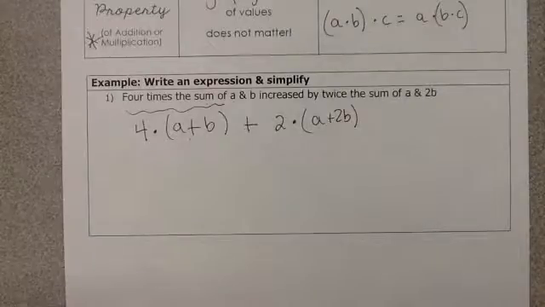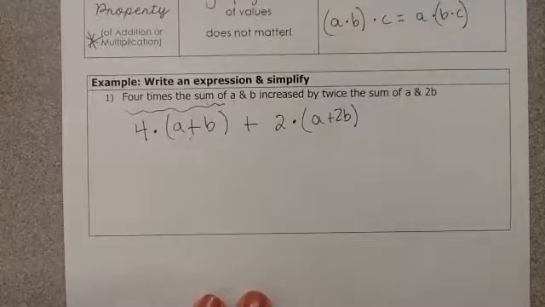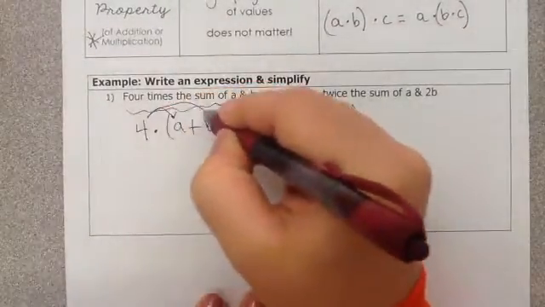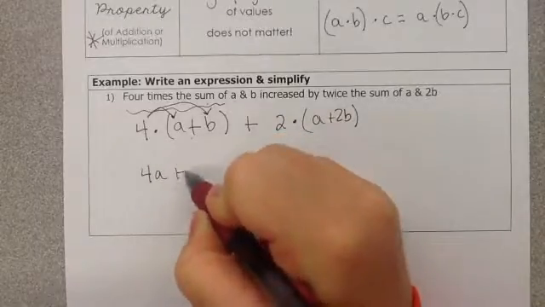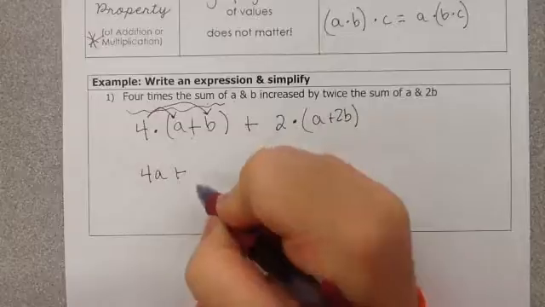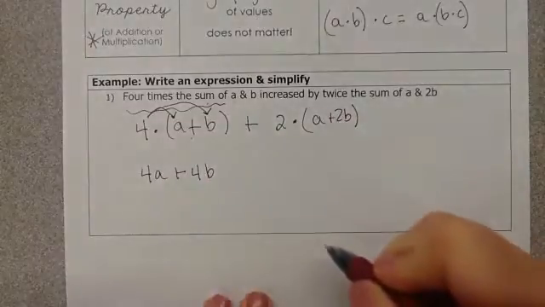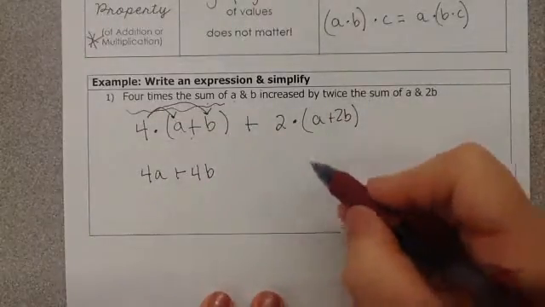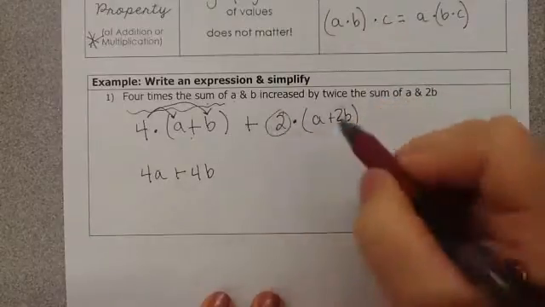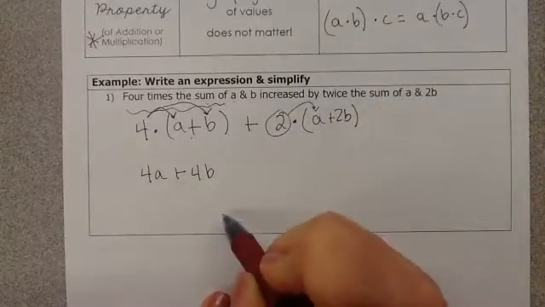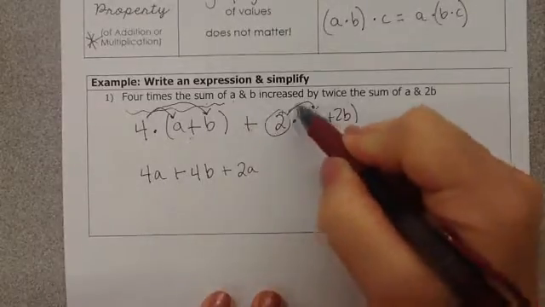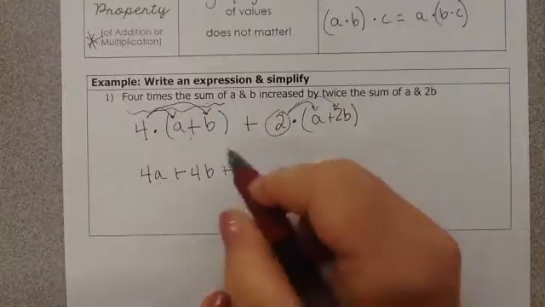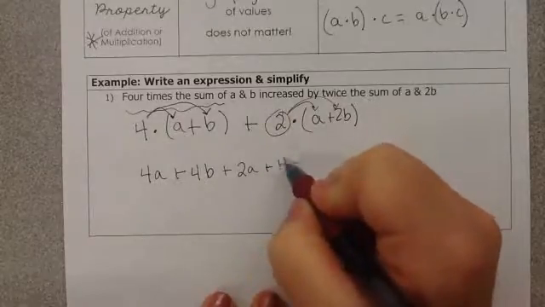Now I want you to simplify. Which property will we use first? And this is a review property. Distributive. 4 times A plus, what next? 4 times B. What am I distributing the next time? A positive 2. 2 times A is 2A. 2 times 2B, positive 4B.